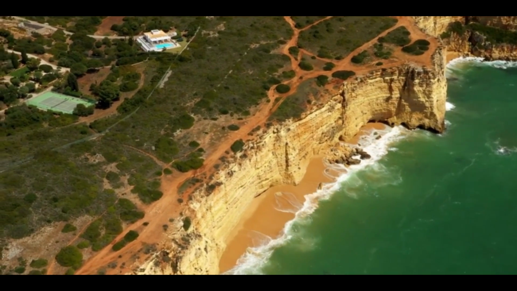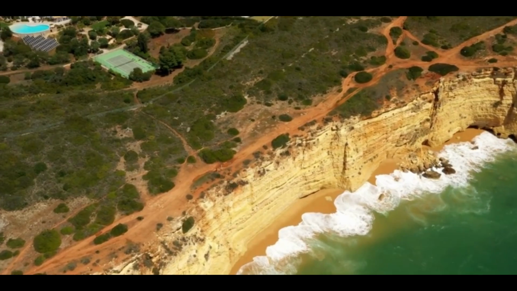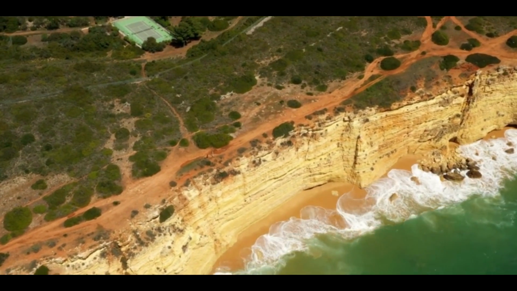Next, let's look at 3 examples of more full descriptions of how to describe a beach in a few different genres of writing. First, let's look at romance.